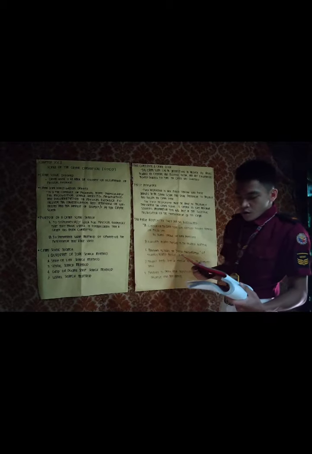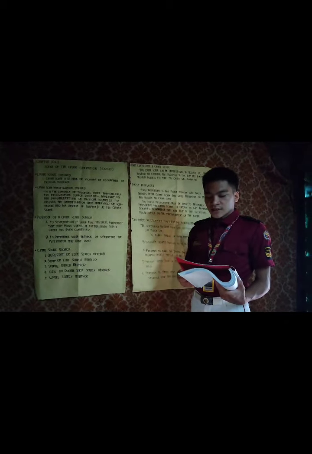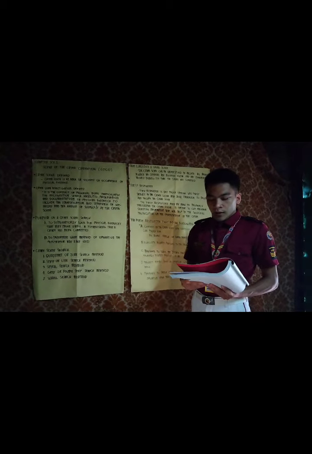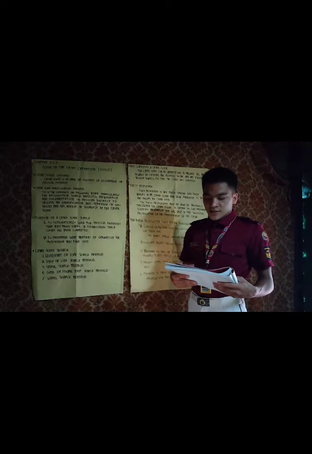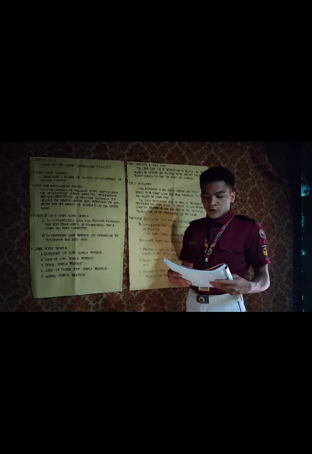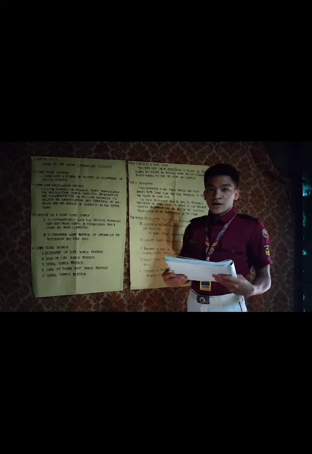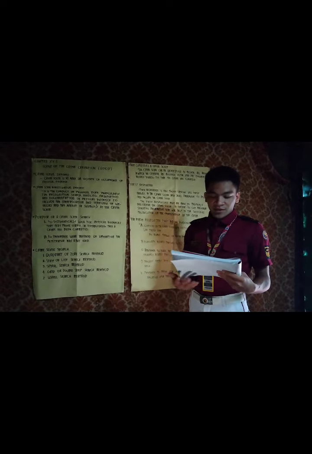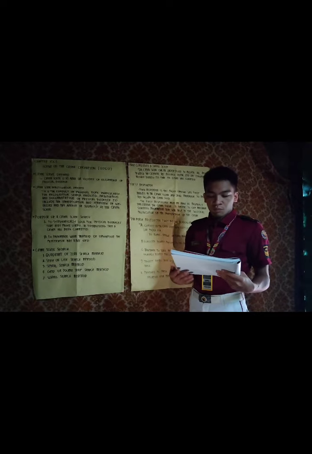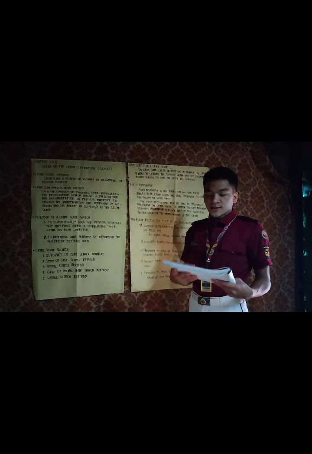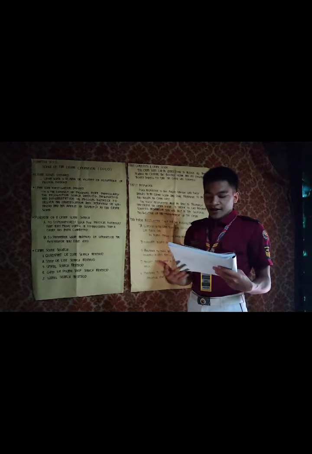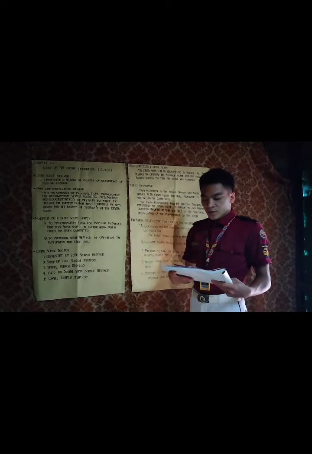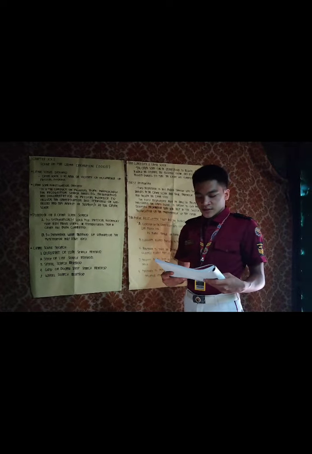Next is crime scene analysis or crime scene response. Crime scene analysis or crime scene response is much more than processing, searching, and documenting, like notes, photos, sketches, and certainly more than packaging or collecting and tagging or preserving evidences.